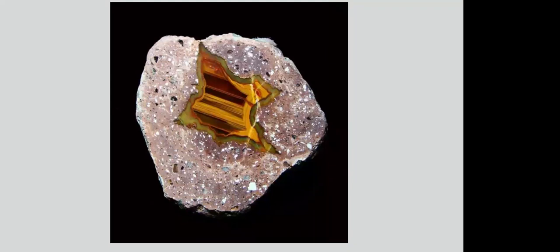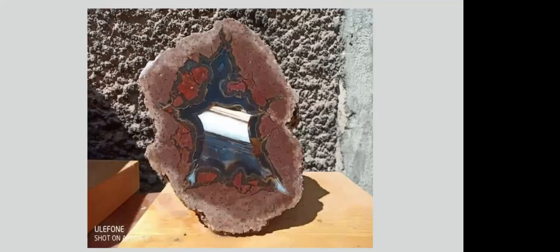This had a lot coming in, making bands, the water evaporating because of heat and pressure. Time after time after time, leaving these bands in there. It's another 5-pointed. This one has agate inside, banded agate.